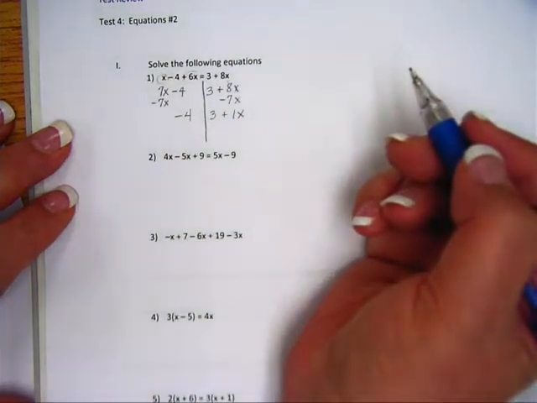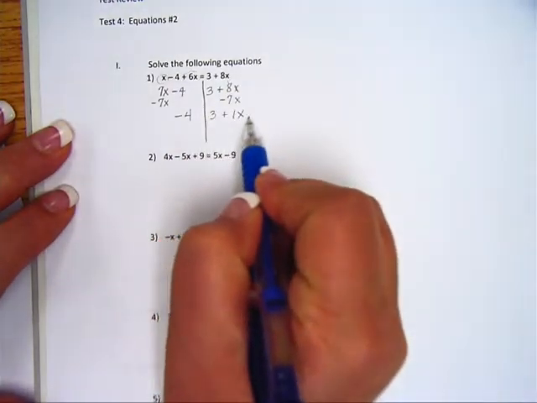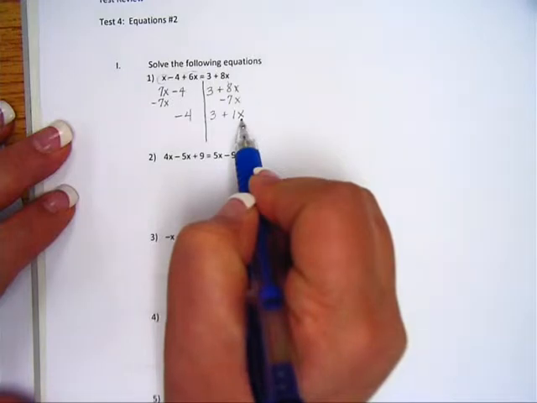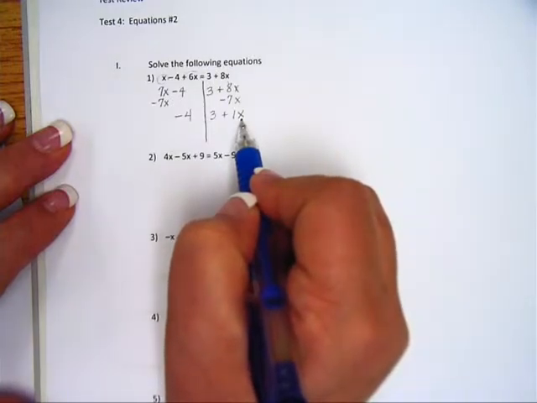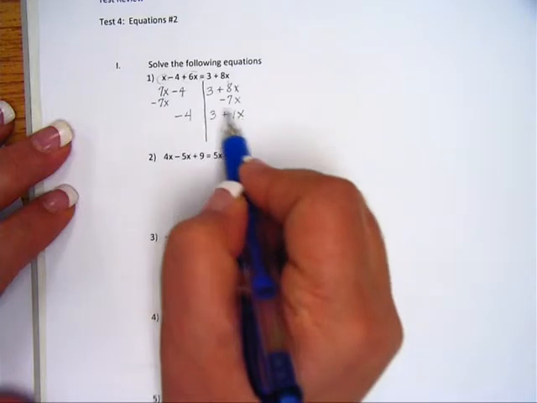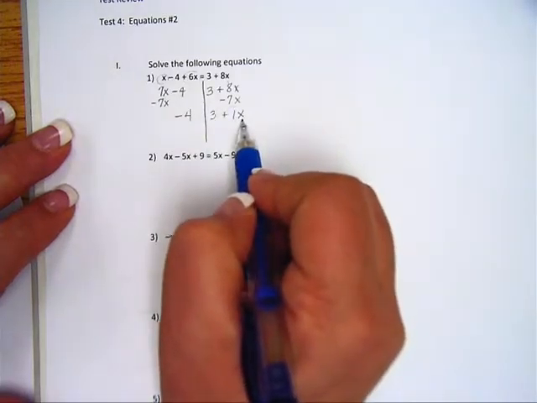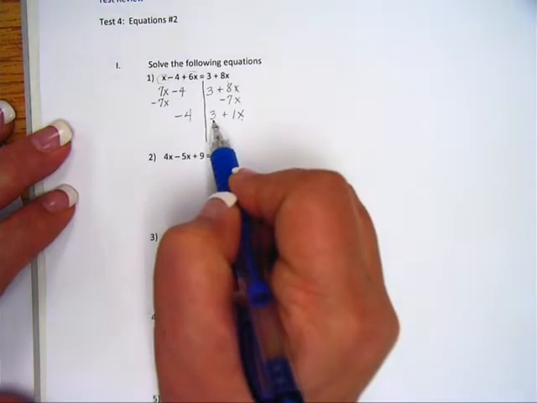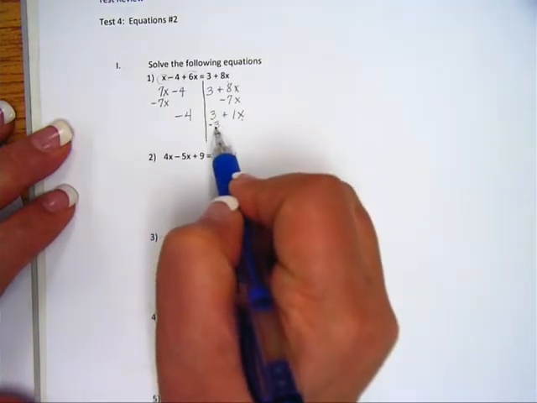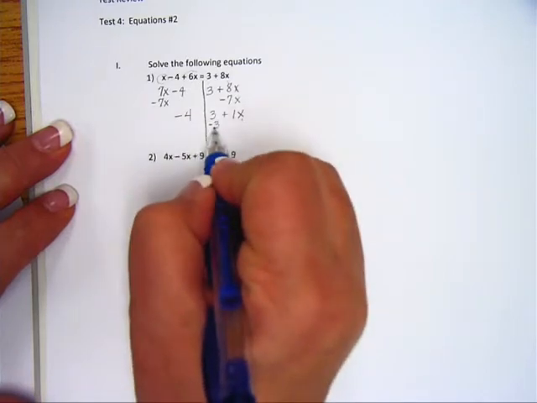Okay, at this point now it's just a two-step equation. Remember, always work on the side that has the variable because you're trying to isolate that variable and get it by itself. So we're going to do our reverse PEMDAS, our reverse order of operations to clear out everything on this side except this x. So I'm going to start with addition or subtraction. I have a positive 3 here, so to get rid of that, I'm going to add its inverse, which is negative 3.